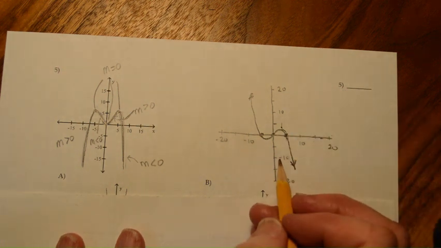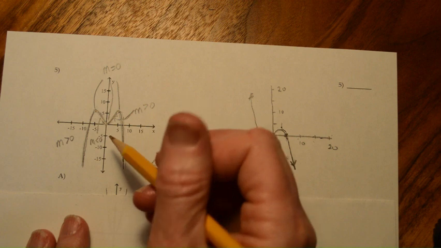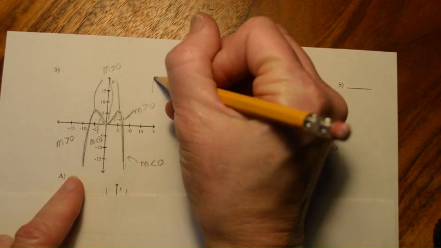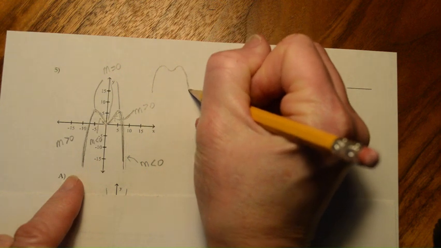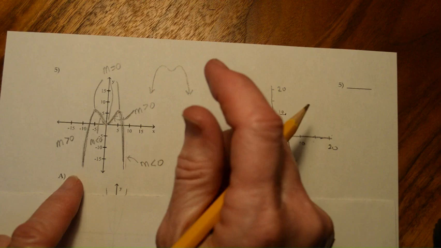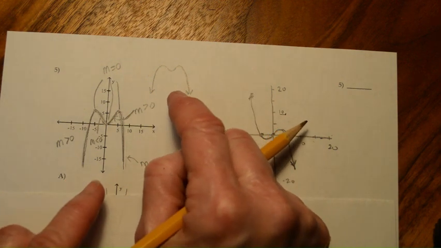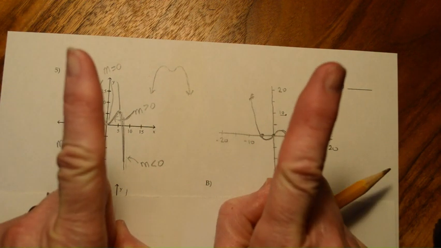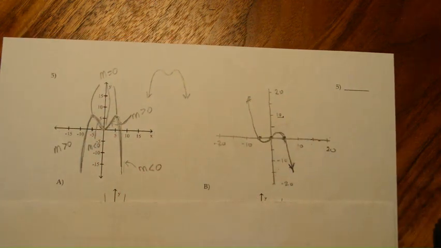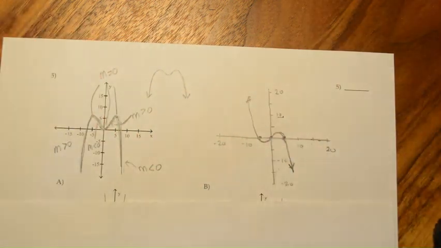Now if we also pause to think about what type of function this is, it shouldn't be surprising. This is a form of a 4th degree polynomial. All even degree polynomials are going to either both end facing up or both end facing down. There, end facing down.